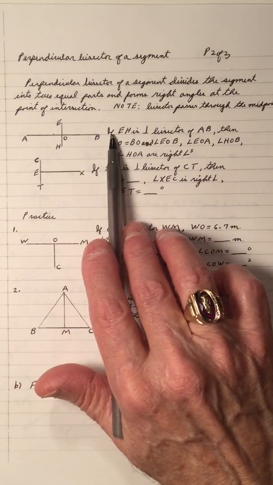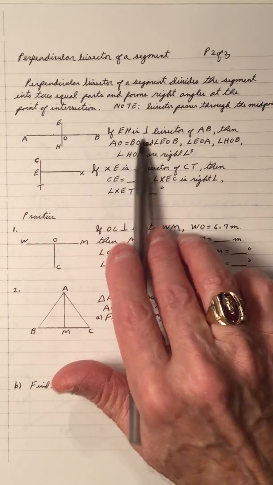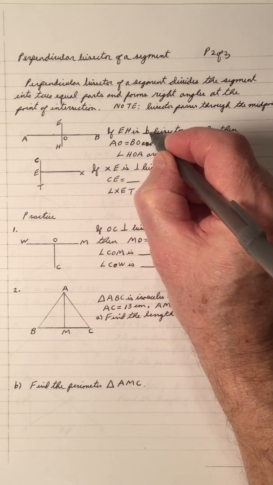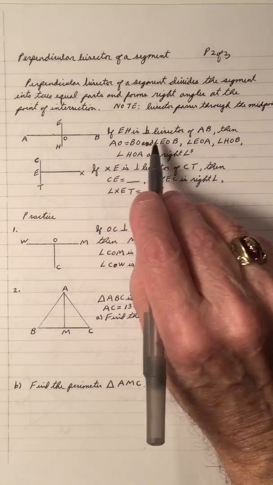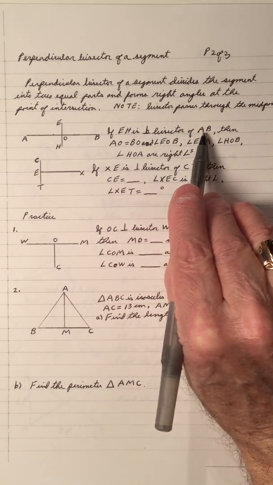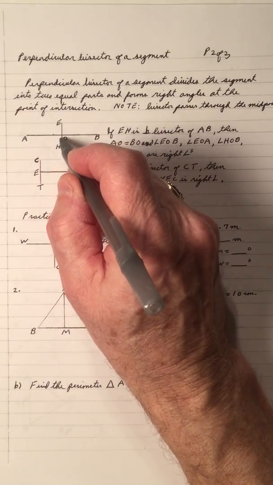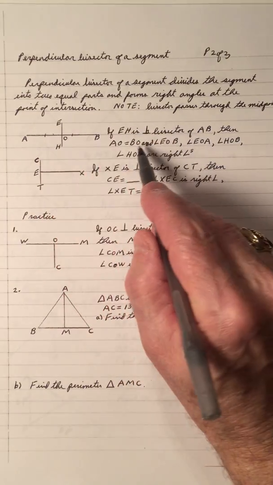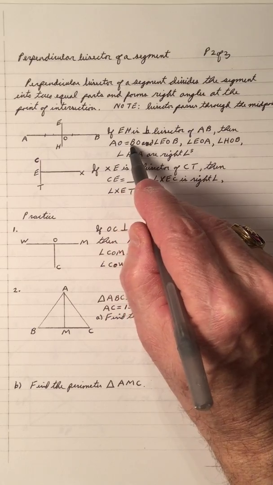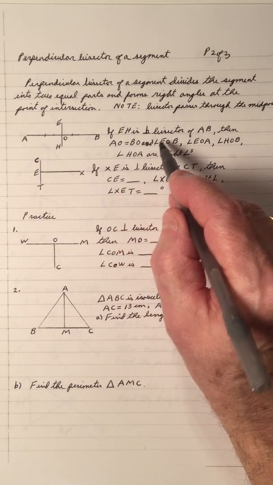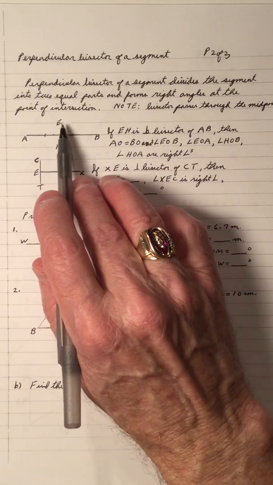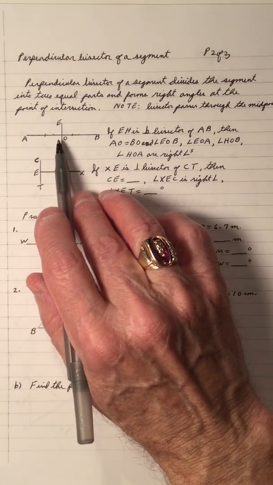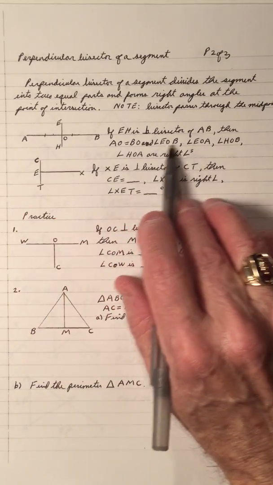In this diagram, if EH is the perpendicular, notice the symbol for perpendicular, it's that one. I'm going to put a little 90-degree angle there. Perpendicular bisector of AB. Then, if that's the perpendicular bisector of AB, AB is cut into two equal pieces, AO, BO, and angles EOB, EOA, HOB, and HOA are all right angles.